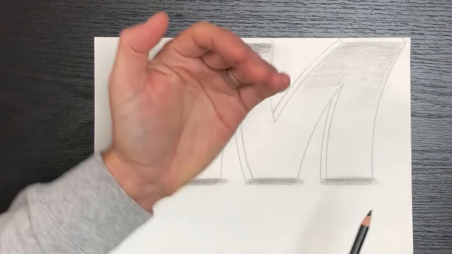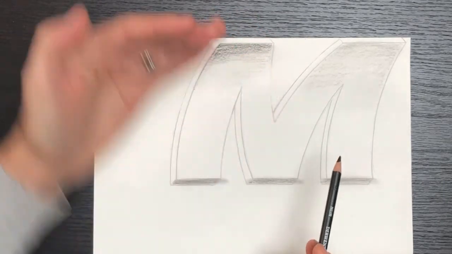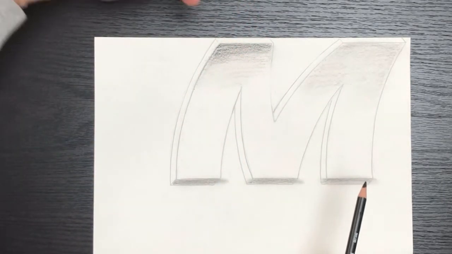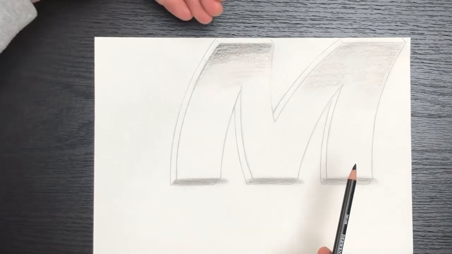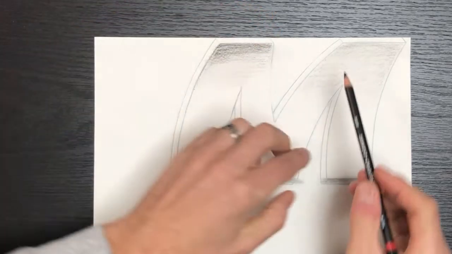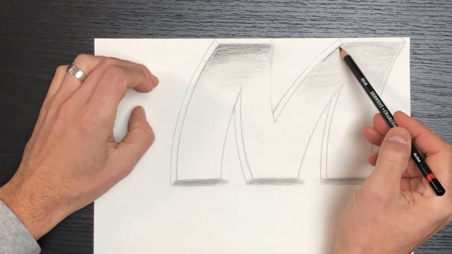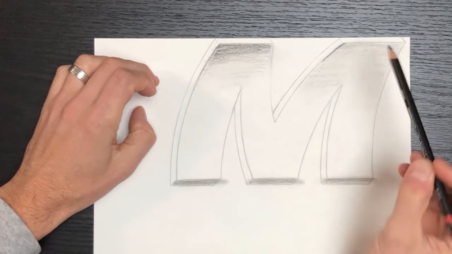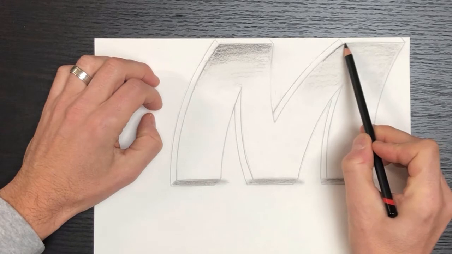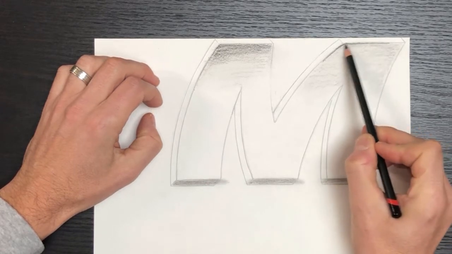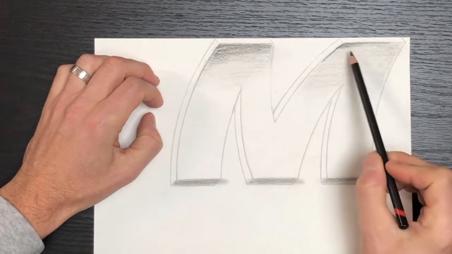So right up here, because this surface is coming up and our light source is coming from the top left, you're going to get a little bit of a darker shadow at this top area as this curves and hooks up, because it's the surface that's furthest away from the light source.